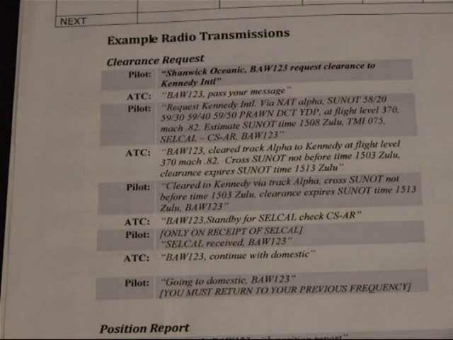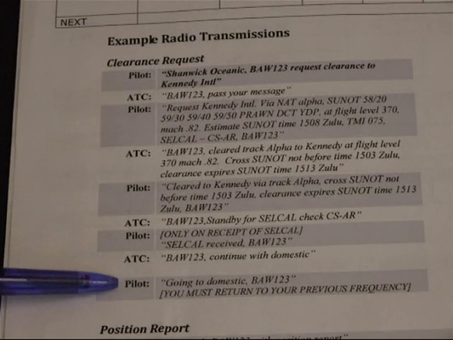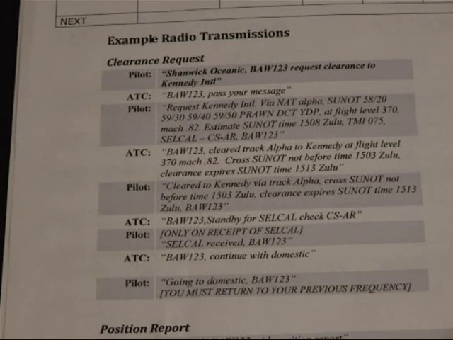As it says near the bottom there, once you've got your Oceanic clearance, you return to domestic ATC, so back to, I don't know, Shannon Control or Heathrow, London Centre, whoever it is you're speaking to at that particular time, whoever's airspace you're in, you return to them. They will then hand you off to Oceanic at the appropriate time.